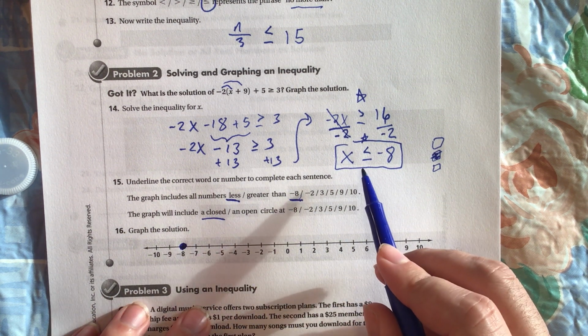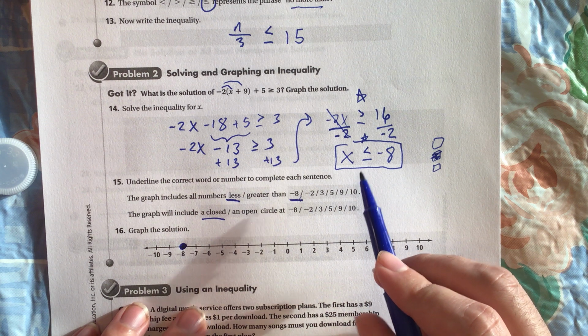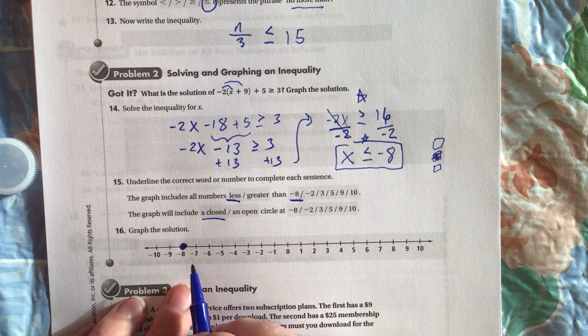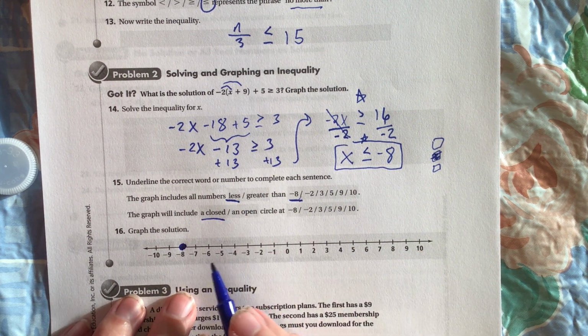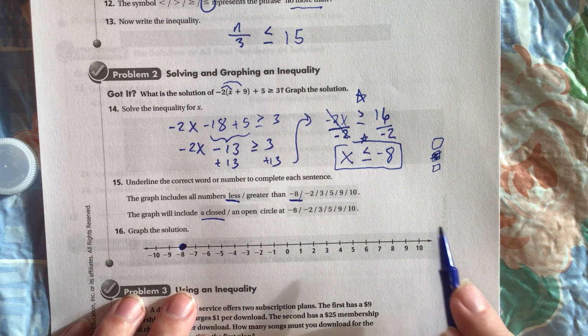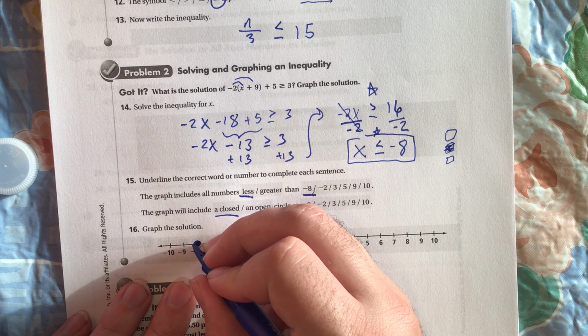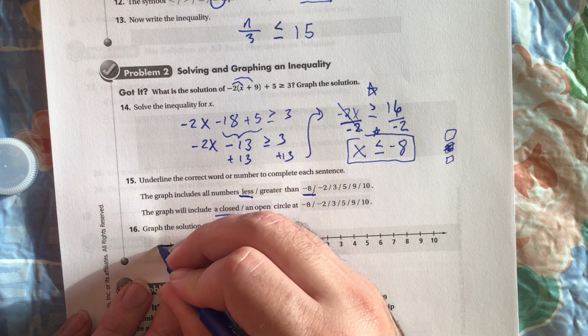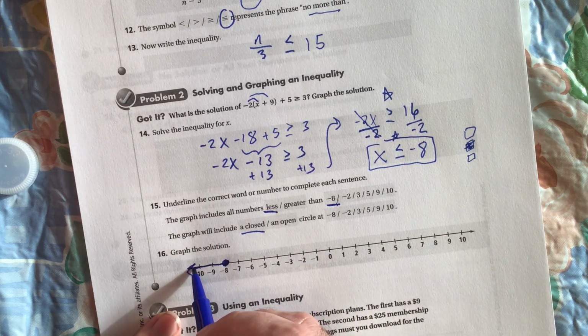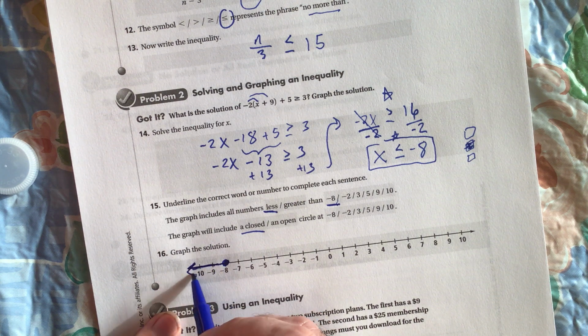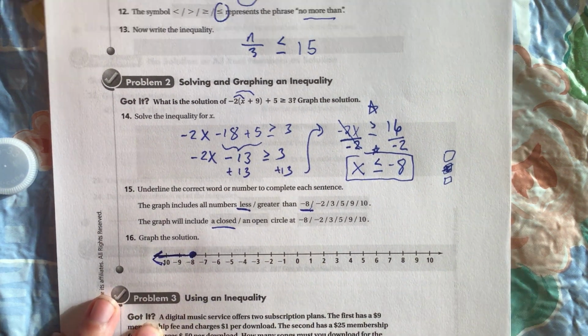Closed dot, because negative 8 is coming to the party, the graphing party. And now less than means we're going to numbers less than this. They tricked us into thinking we were going to be using all this graph, but we're not. Less than means numbers like negative 9, negative 10, this way. We just shade in the number line here. Okay?